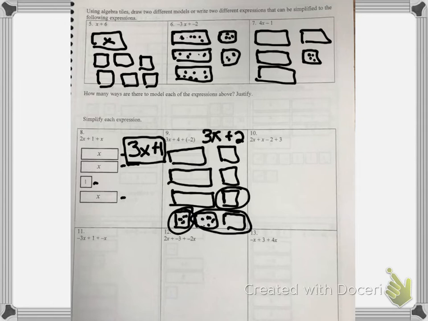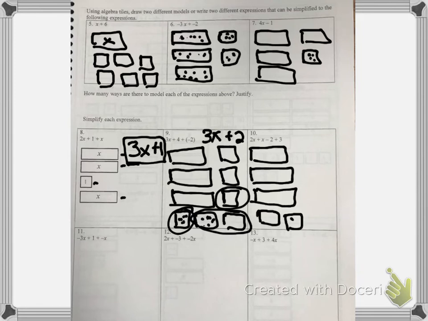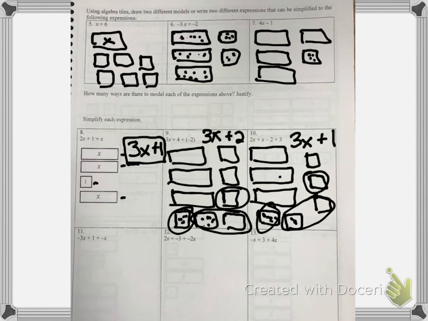Example 10. So we're going to model this with 2 rectangles. I have a third unshaded rectangle, 2 units that are shaded, and 3 units unshaded. Look for 0 pairs, if any. Everything that's uncircled, I need to take account. So I have 1, 2, 3 x's and 1 unit.